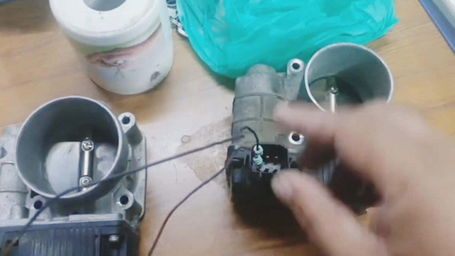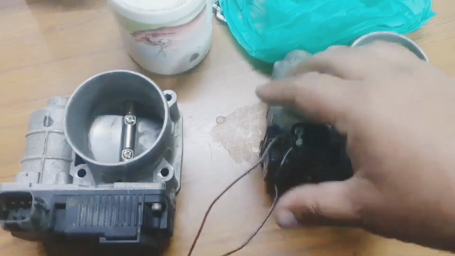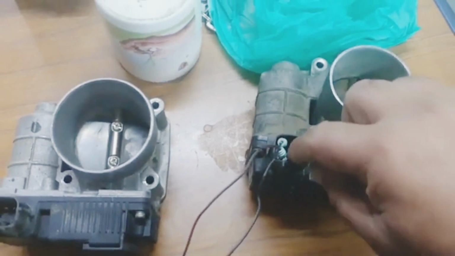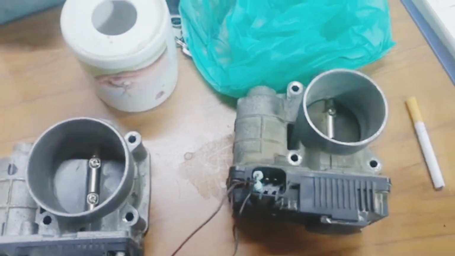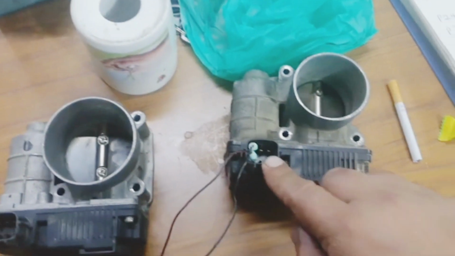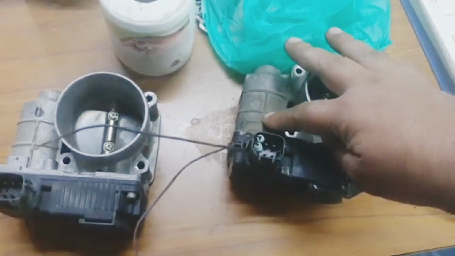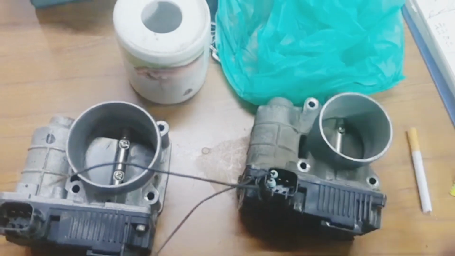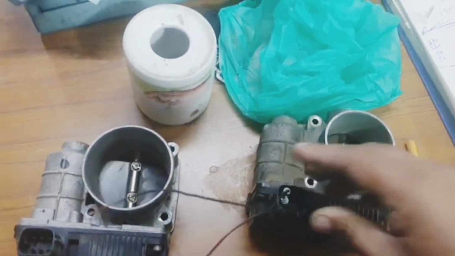This is wire number 1, and on the other side, this one is wire number 2. So these two wires are for the motor of the throttle. The other wires are the TP sensors, throttle position sensors. This is the motor, and we will later show you how to check this motor also.